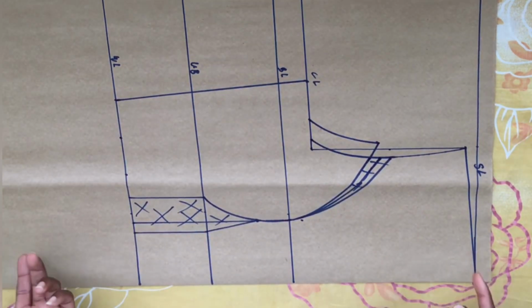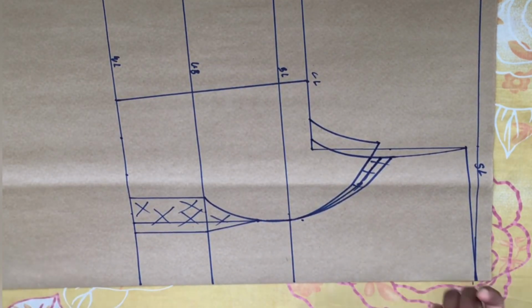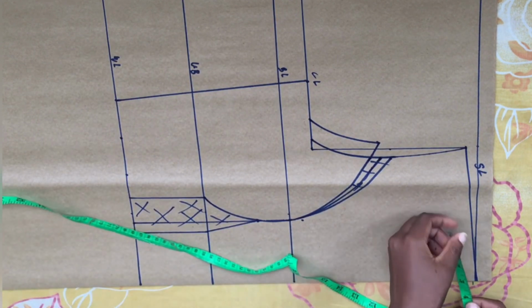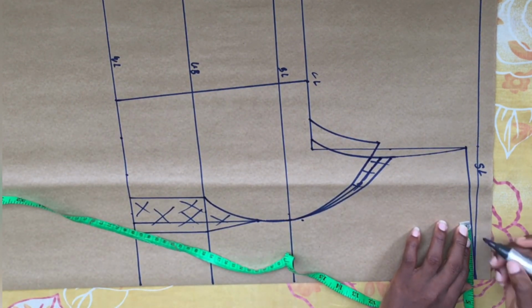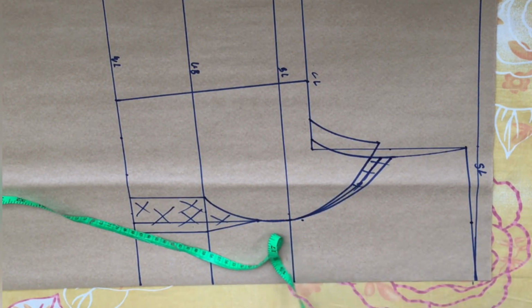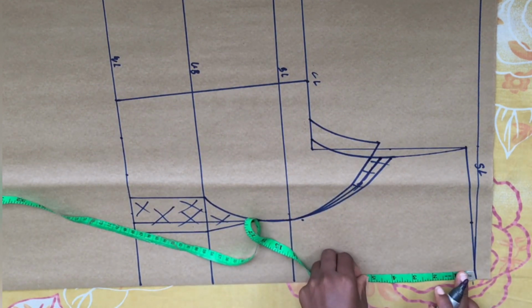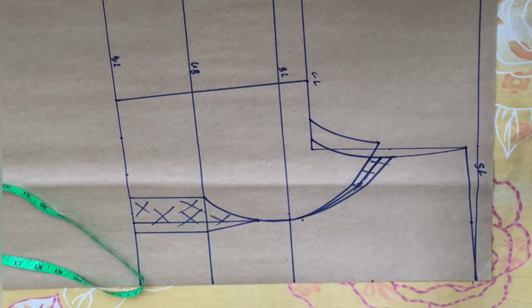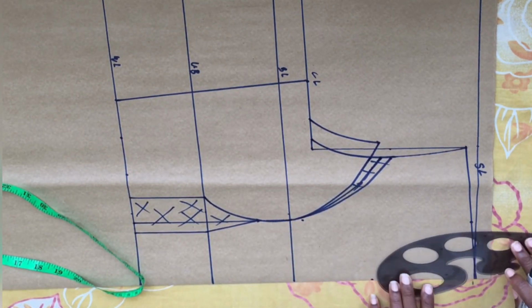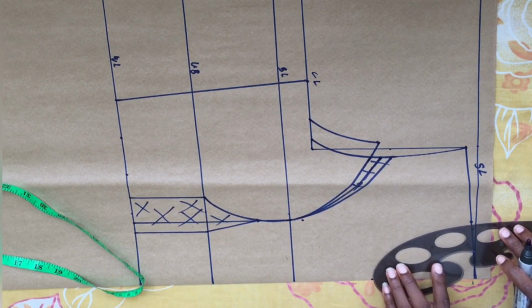The next thing is to create the neckline, and for this dress I'm going to be putting a round neckline. I'll be going as wide as 3.5 inches for the width, and I'll be coming down as deep as 5 inches. Then I'll just use the curve ruler to create the round neckline.